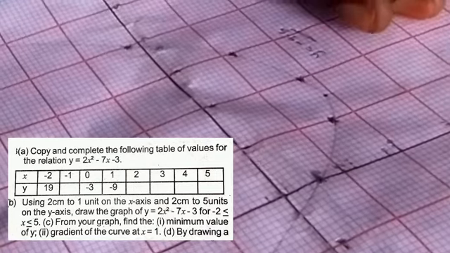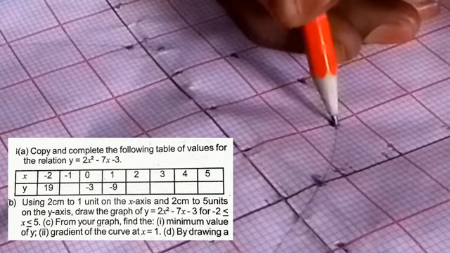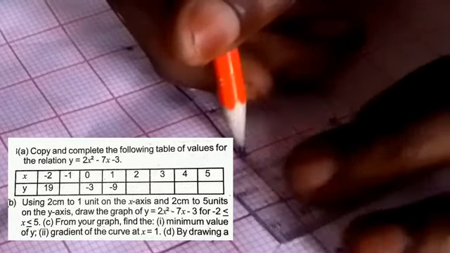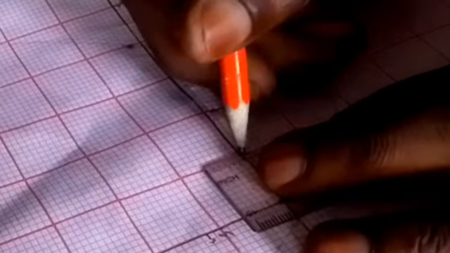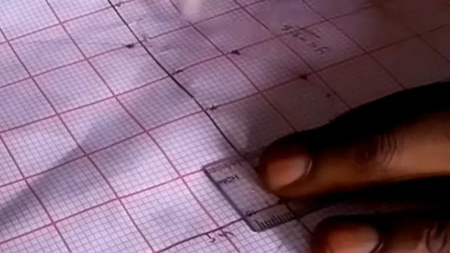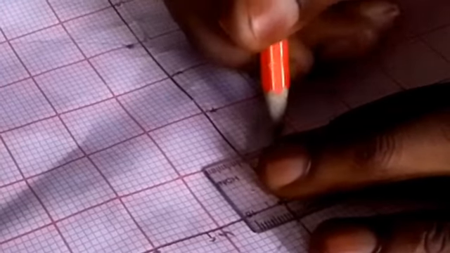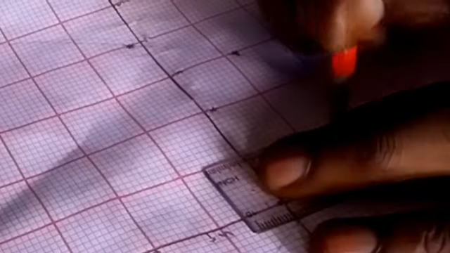So the second question now says find the gradient of the curve at s is equal to 1. This is our curve. So when our s is equal to 1, we want to find the gradient of this curve. So this graph I have here is very simple. When our s is equal to 1, this is where our f is. What you just have to do here is take the tangent that touches the curve we drew. This is where it touches the curve.